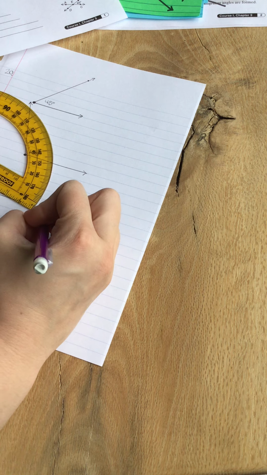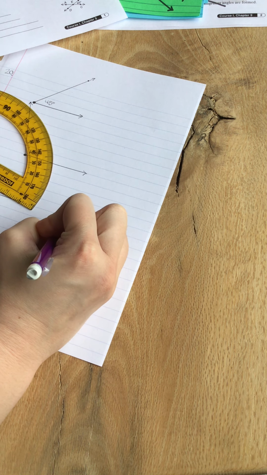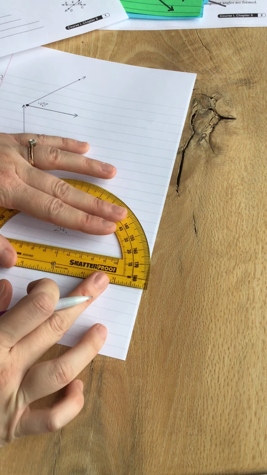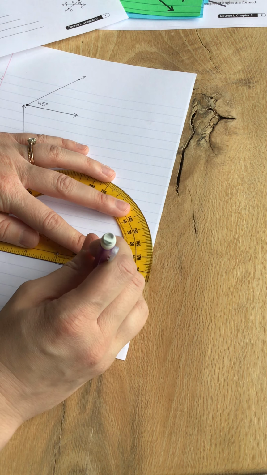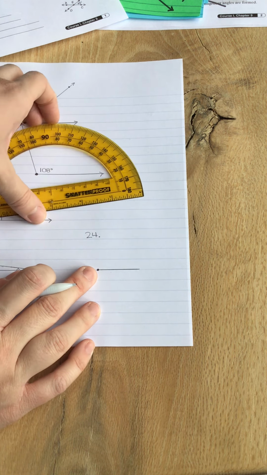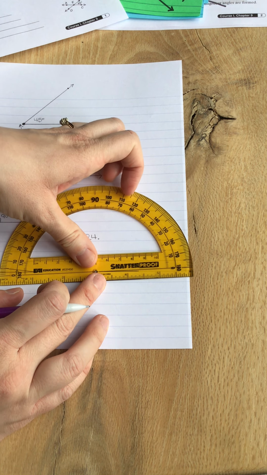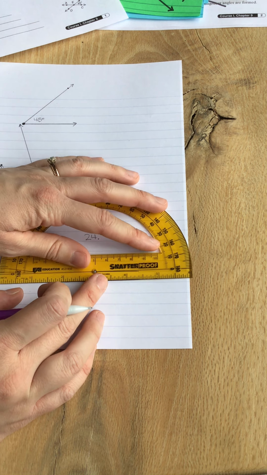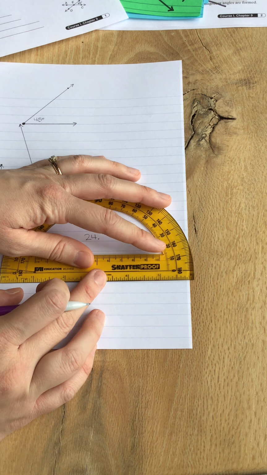Number 24. I'm just going to bump it right over here so I have enough space. Number 24. I'm going back to my old ways. I can't switch too easily. So there's my point. Line up the hole with the point. Line up the line. Okay.